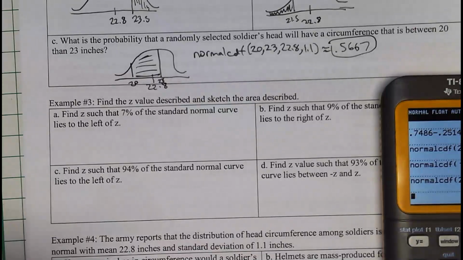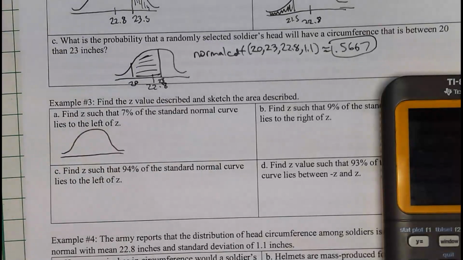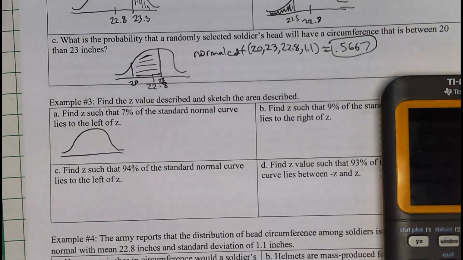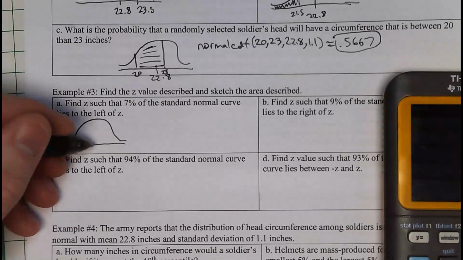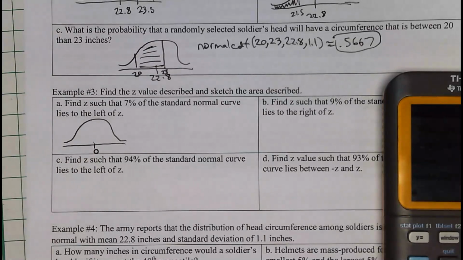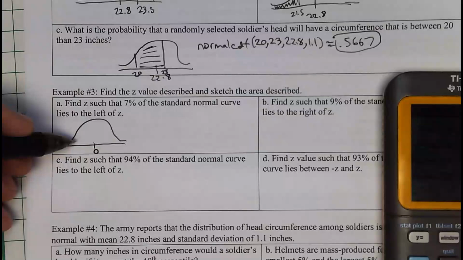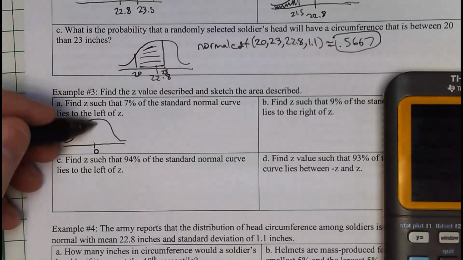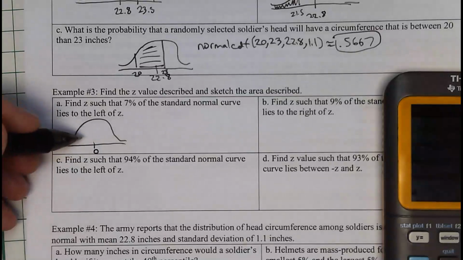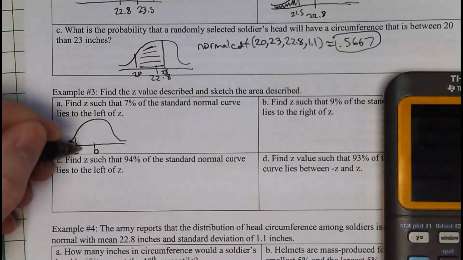So let's talk about this. Let me draw this out, what we've got going here. Standard normal curve. And so we've got to find z such that 7% lies to the left of it. Now, the middle z-score is 0. So if 7% lies to the left, where would z need to be? Below 0 or above 0? You know, this is the 50th percentile, right? So 7% lying to the left means z would be down here somewhere. So I need to find what z is.